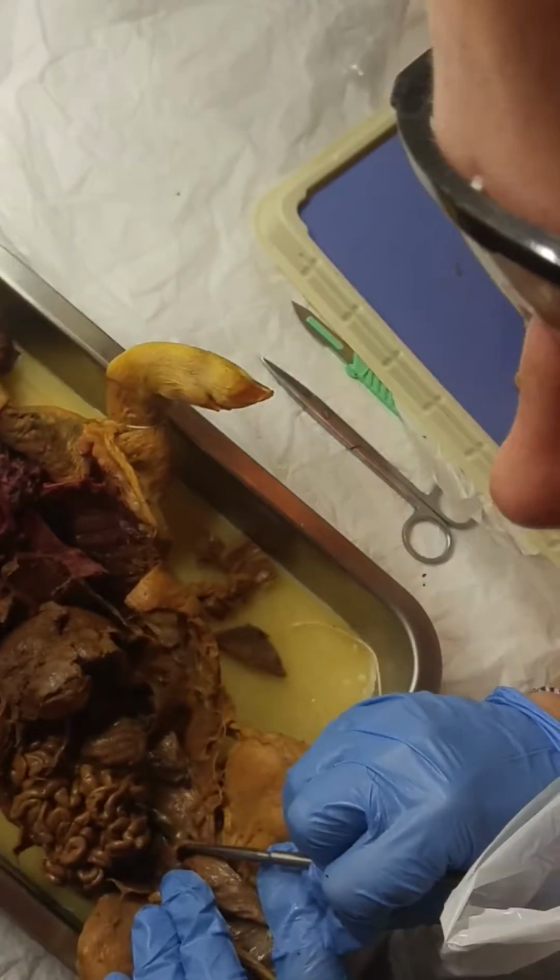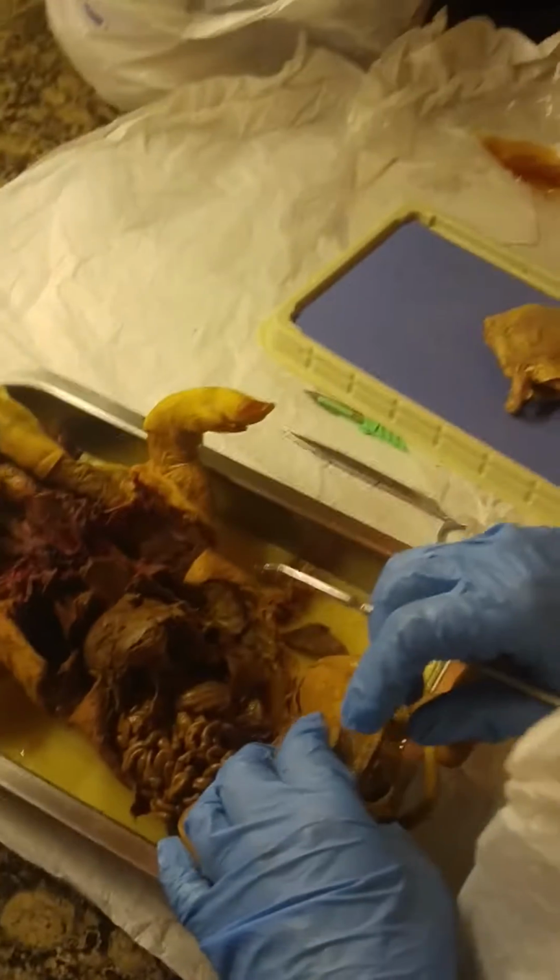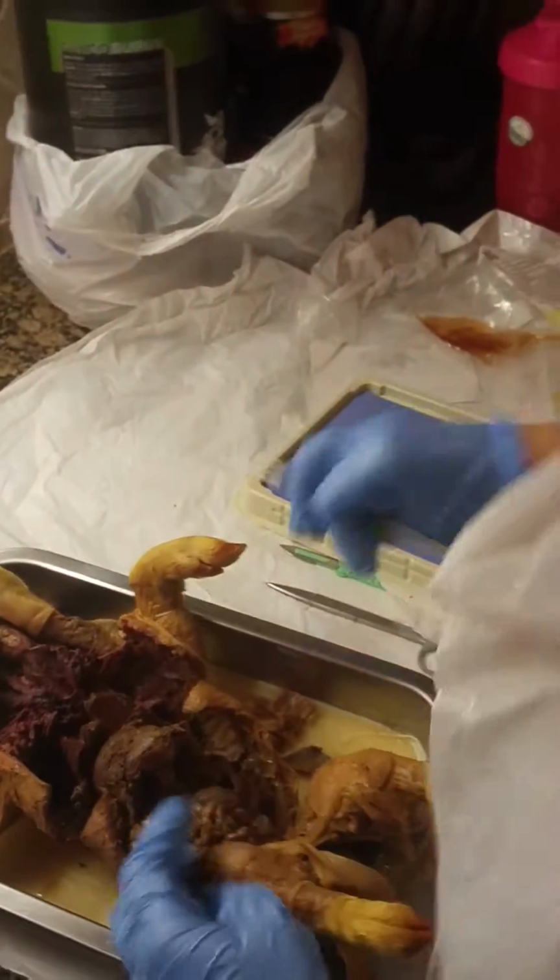And then the seminal vesicles are posterior to the bladder right here. So I think we got everything. Yep, that's it.